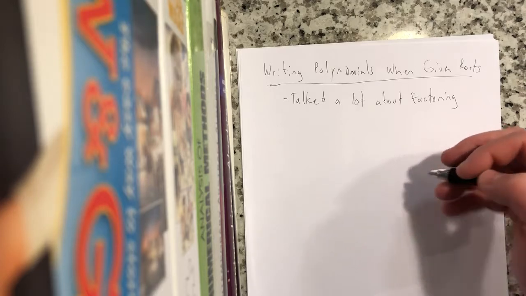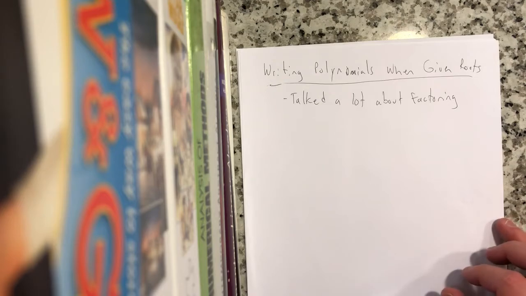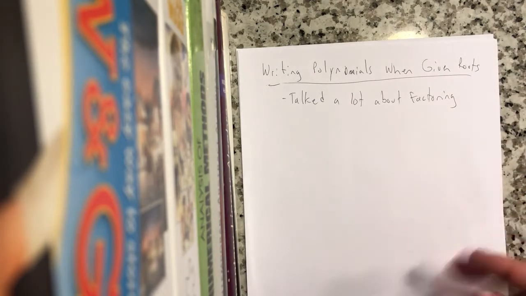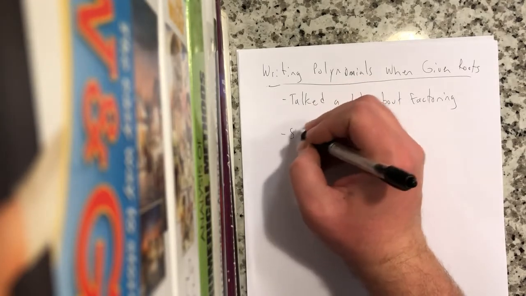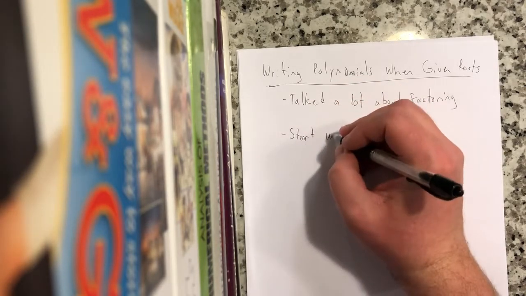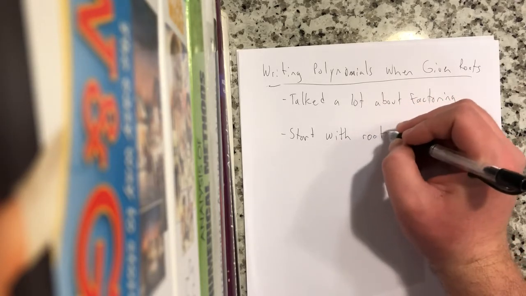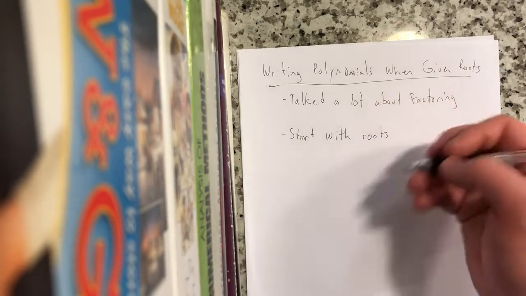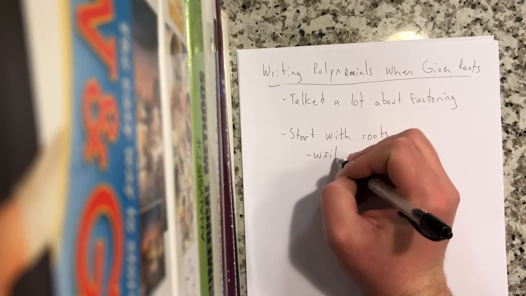And after we factored, we solved a lot of those for the zeros or the roots. Now what we're going to do is go backwards. We're going to start with the solutions or the roots, and then go backwards and rewrite the polynomial. So then we're going to write the polynomial.